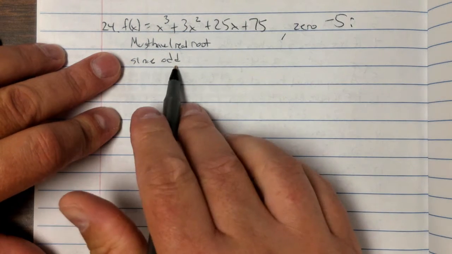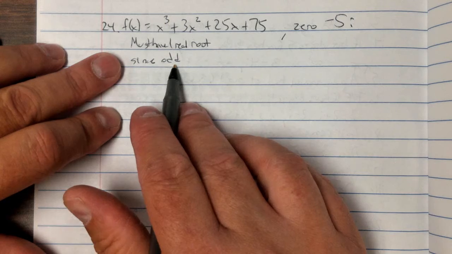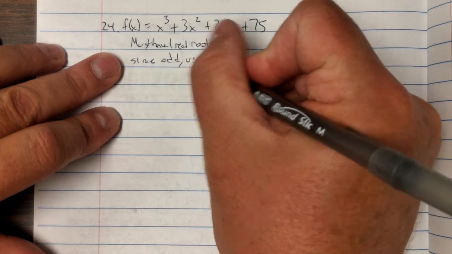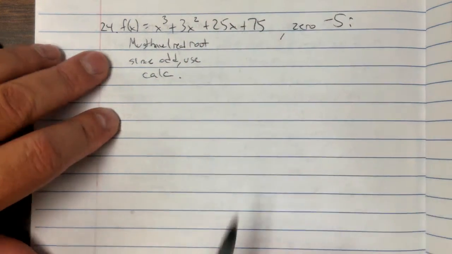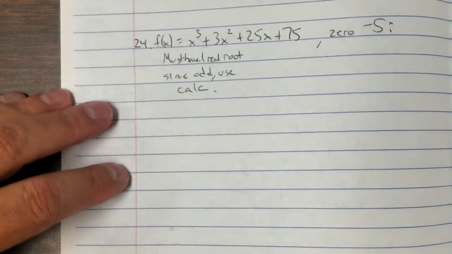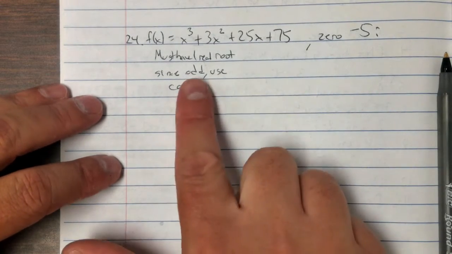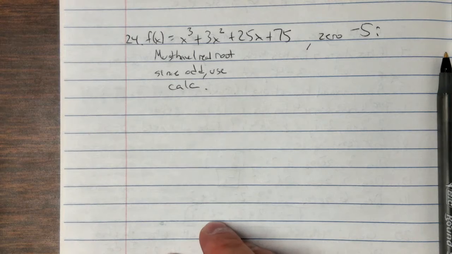This is just a little side note. If you don't want to write that, you don't have to. Must have one real root since it's odd, and use the calculator.